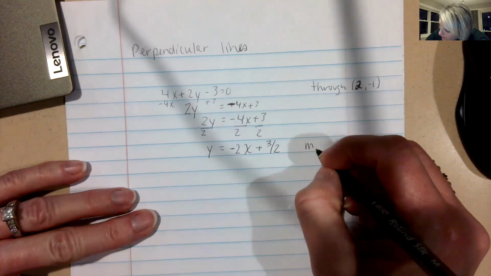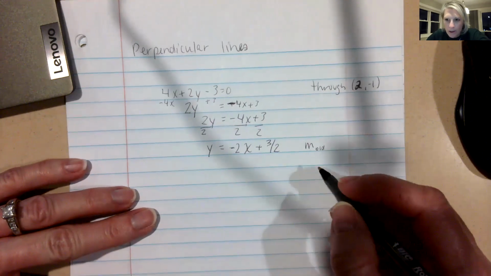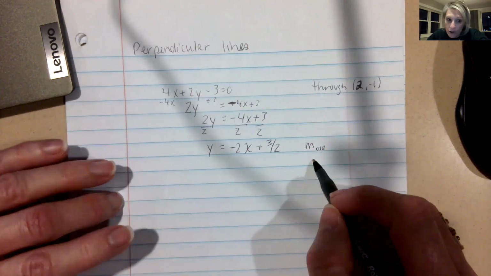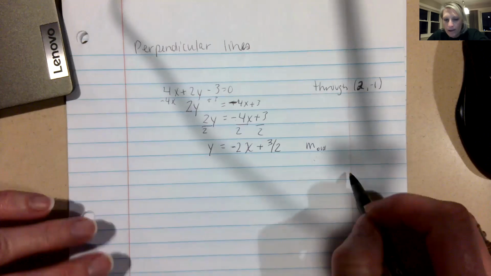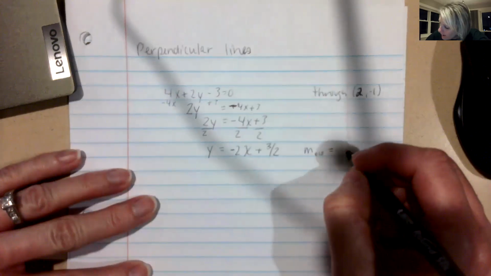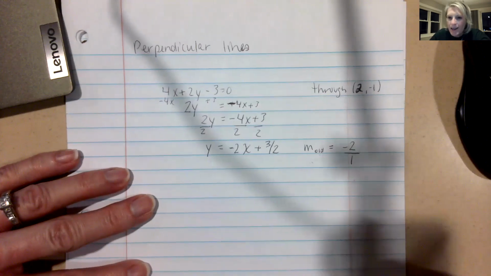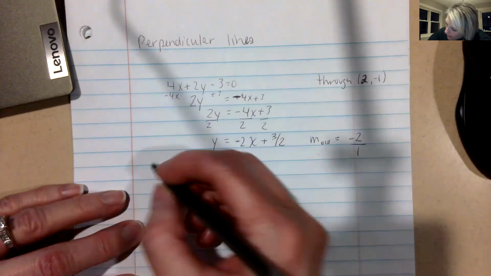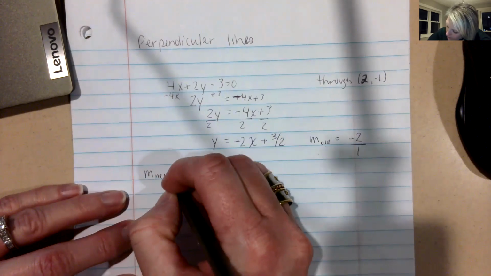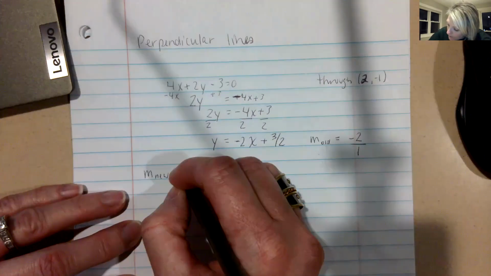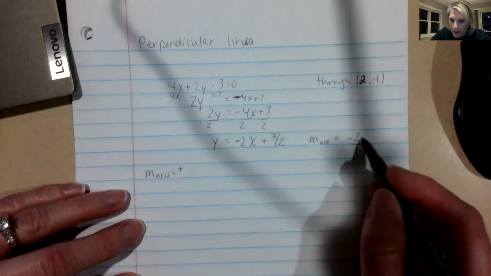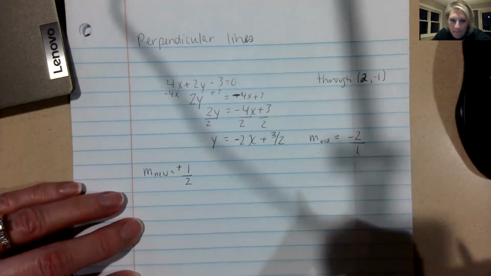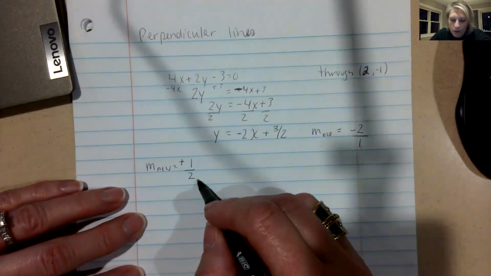When we're talking about perpendicular lines, I like to denote them as M old for my original line, and M new for my new line so that I can keep them straight. So my slope on the original line is -2/1. And I like to write it over 1 because I'm doing that reciprocal thing, right? So if my M old is negative, my M new is going to be positive, and I'm just flipping my fraction here. So it's going to be 1/2. That's going to be my new slope.